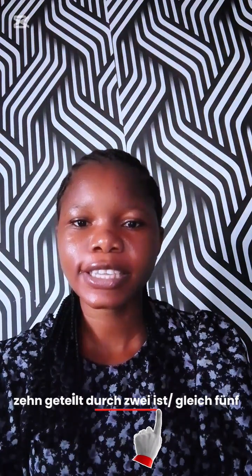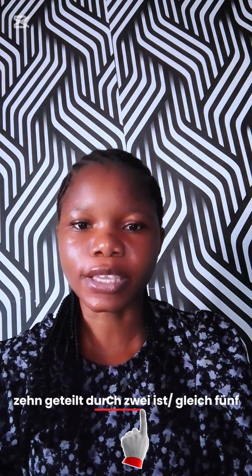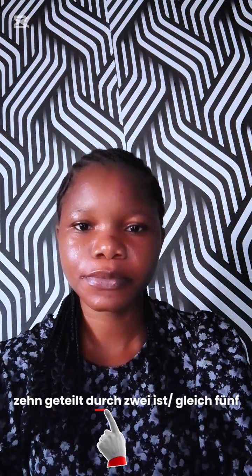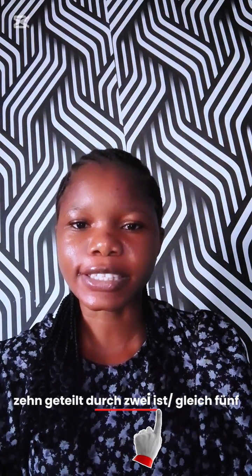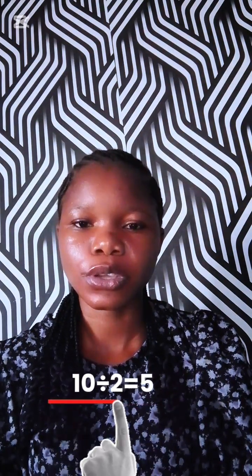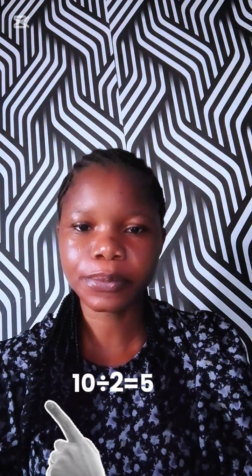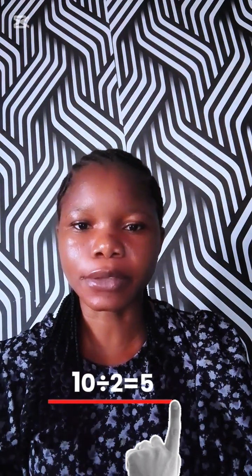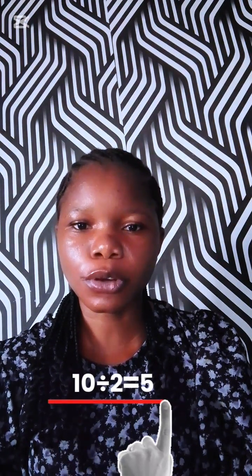Another example is 10 geteilt durch 2 ist 5. 10 geteilt durch 2 gleich 5. 10 divided by 2 is 5. 10 divided by 2 equal to 5.